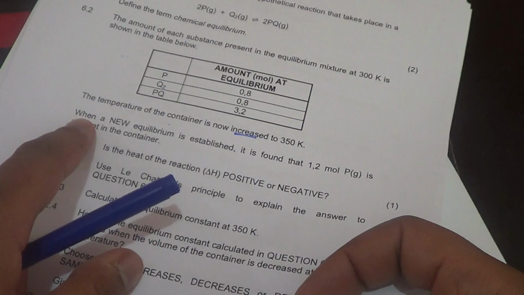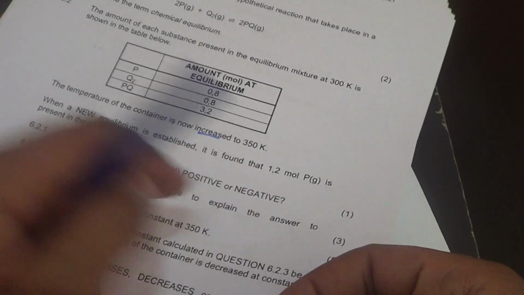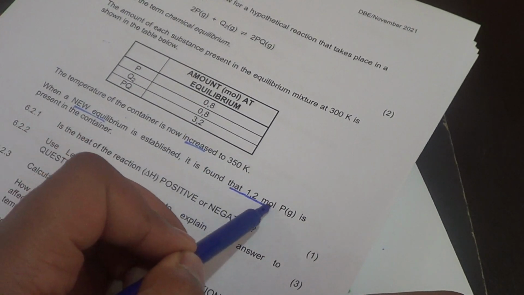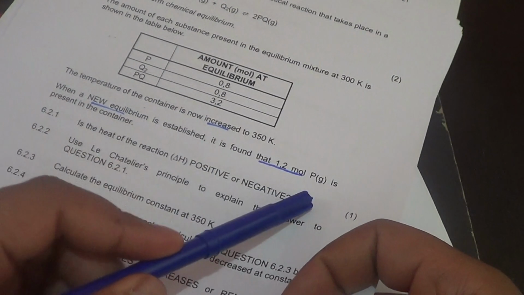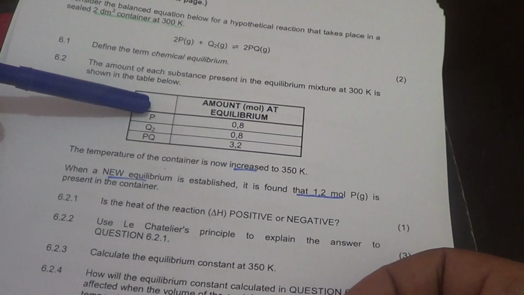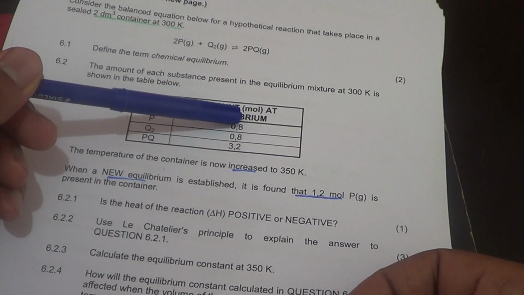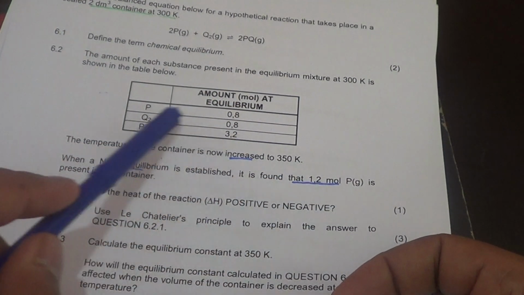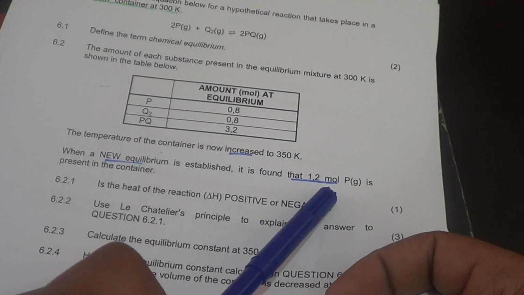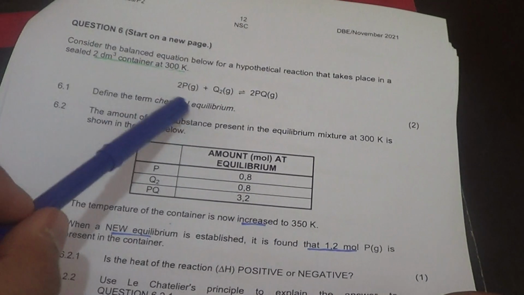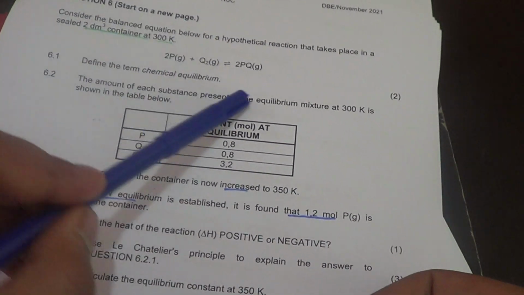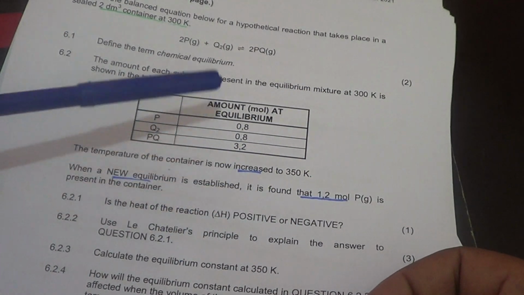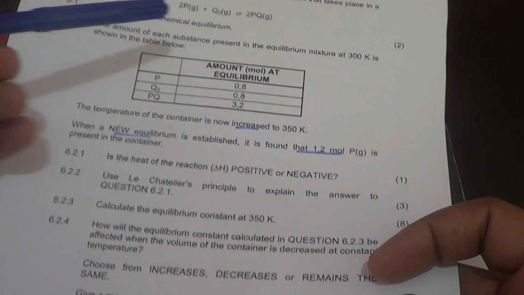Now it says here, when a new equilibrium is established, it is found that, now this is a new situation, there's 1,2 moles of gas P. Remember there was initially 0,8. Now with 0,8 we end up forming 1,2. So that means the reverse reaction is favored because gas P is in the reverse reaction. Which reaction is favored by an increase in temperature? An endothermic reaction. So it means the reverse reaction is endothermic, okay?